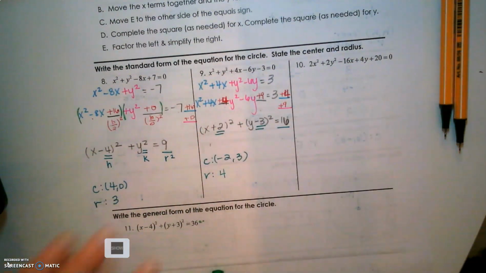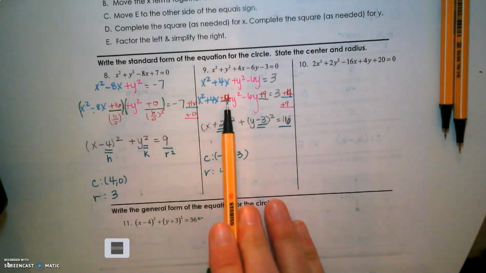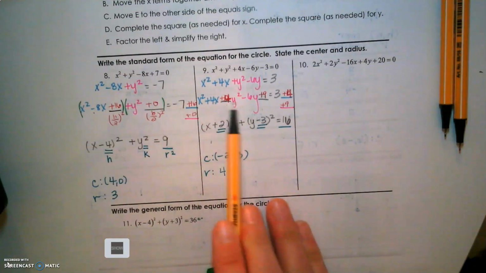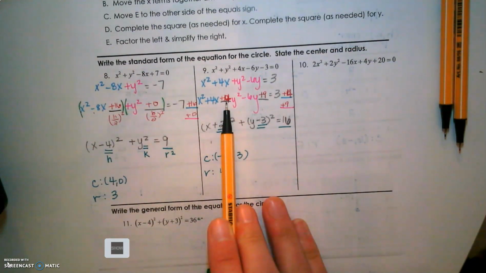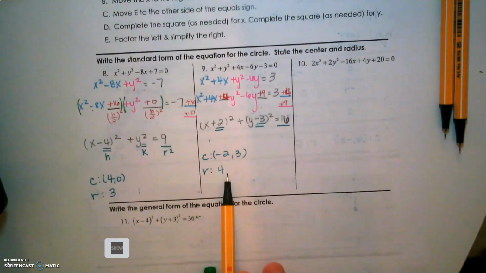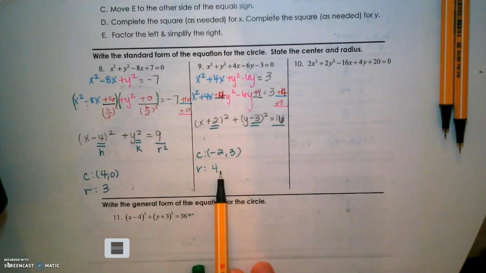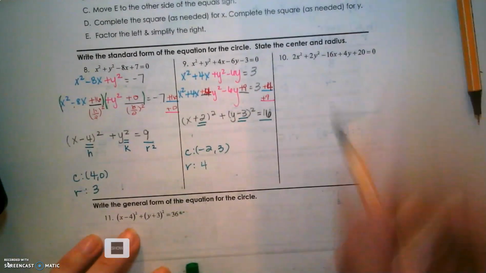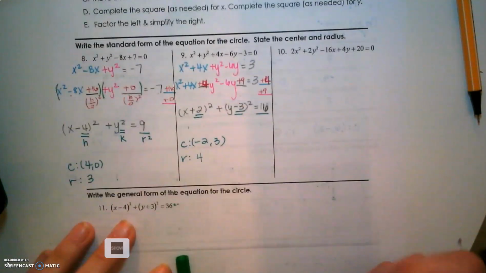4. Alright, so to recap my mistake, I'm supposed to take b and divide it by 2. Well, 4 divided by 2 is 2. I forgot to square it. 2 squared is 4. So that's plus 4 and plus 4, which helps me better find that radius. There we go. Alright, let's wrap it up here with one more, going from general to standard.